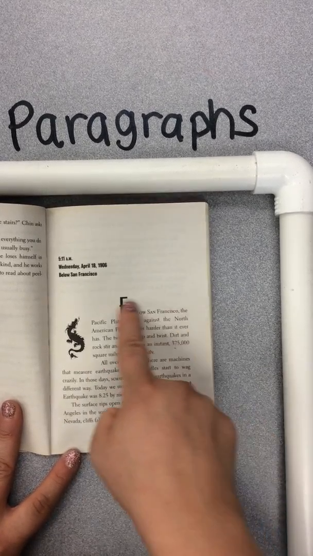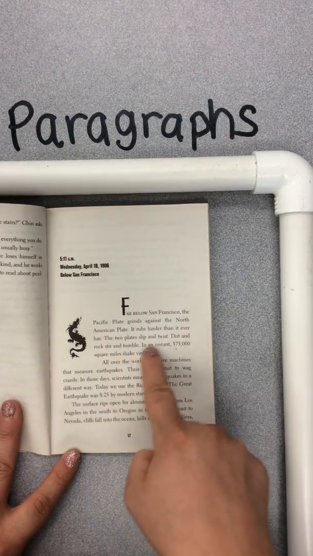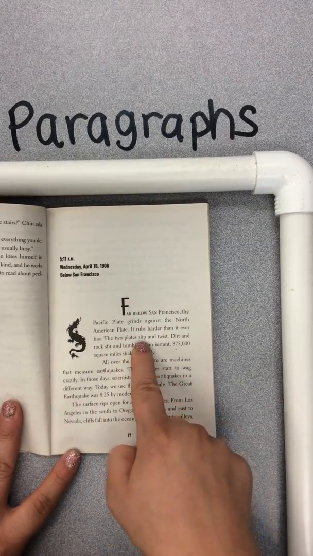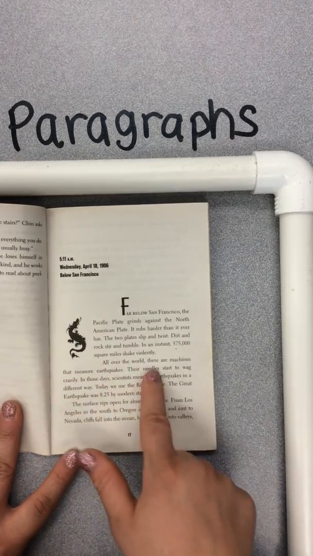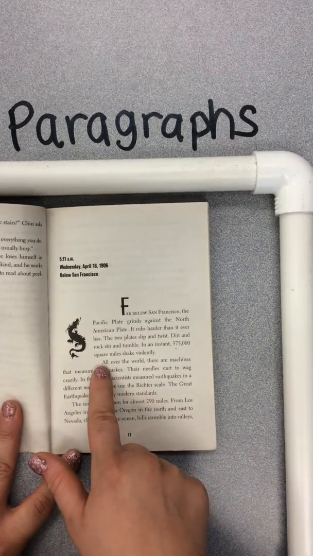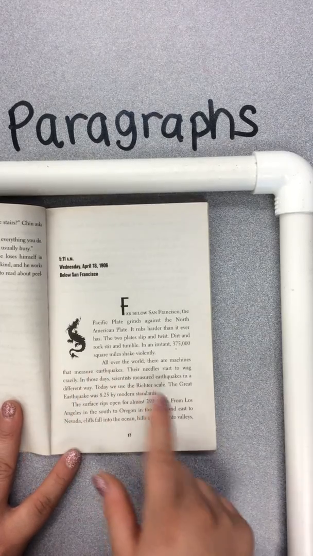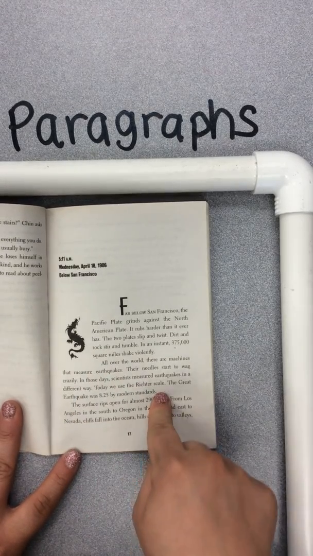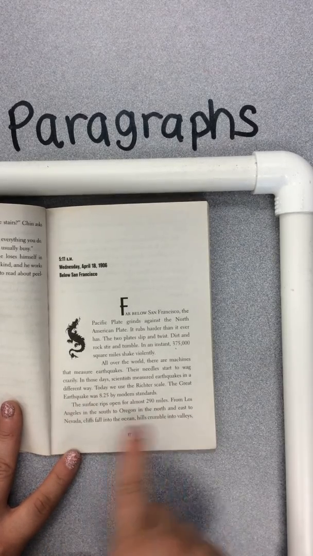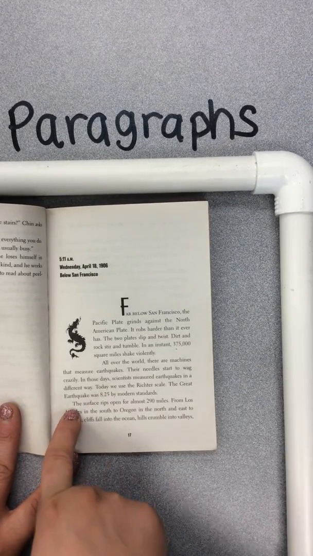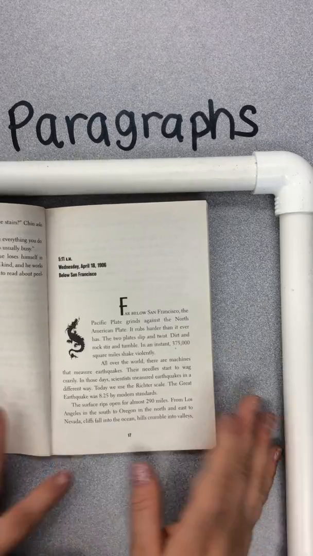So I can tell that this is a paragraph because it's a group of sentences, and then I can tell that this is a paragraph because it's a group of sentences that has an indentation here, and the sentence stops here. I can also see that this is a paragraph because the sentence is indented here. Let's take a look at one more text that we have read together.